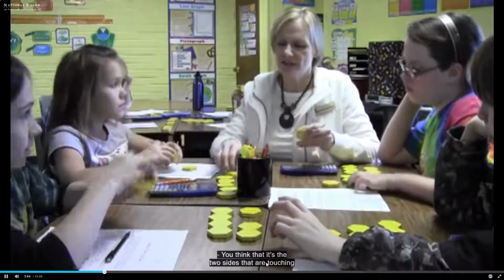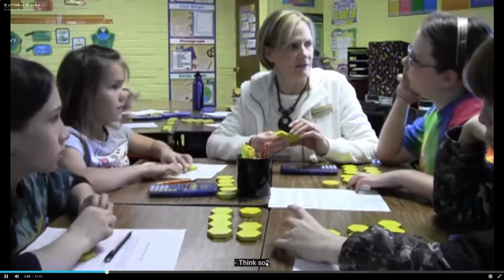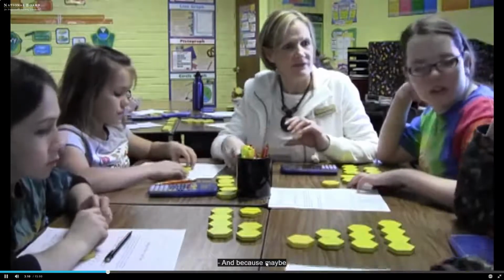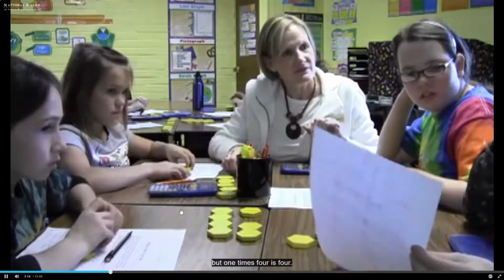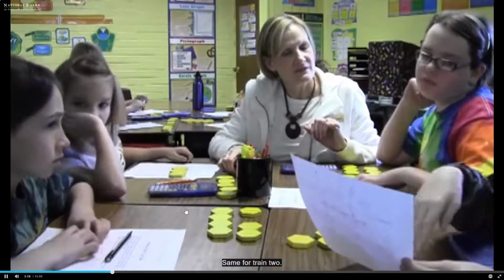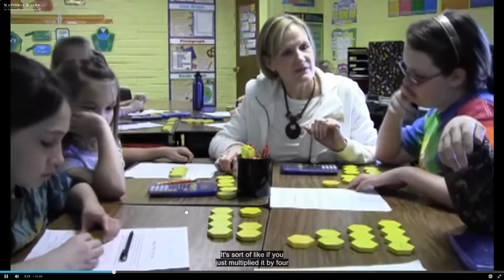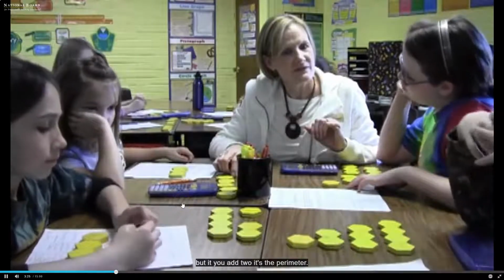You think it's the 2 sides that are touching or telling you to add 2? Yeah. And maybe it sort of completes it: for train 1 it's 6, but 1 times 4 is 4, then you add 2 and it's 6. Same for train 2. If you just multiplied it by 4, it went the other way, and if you add 2, it's the perimeter.